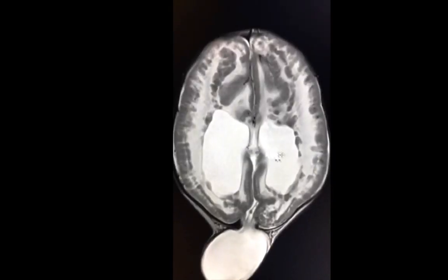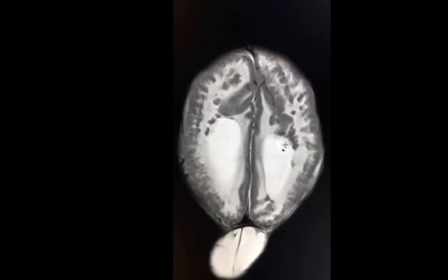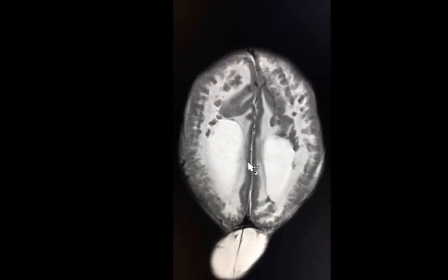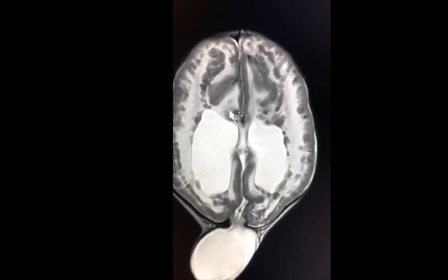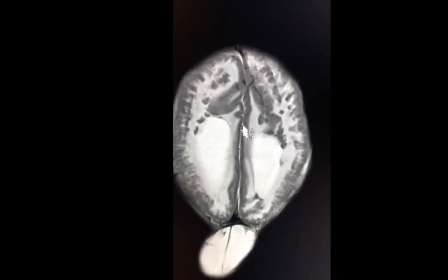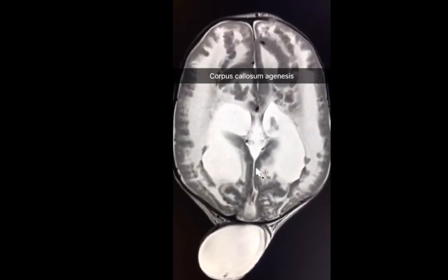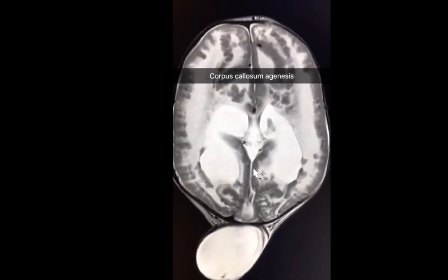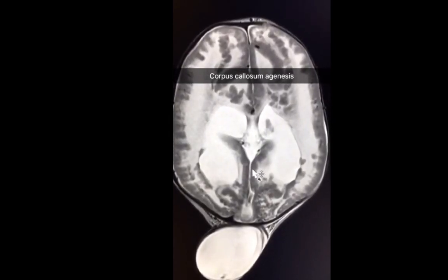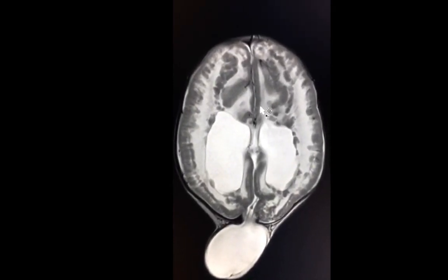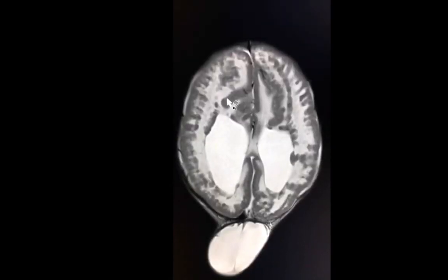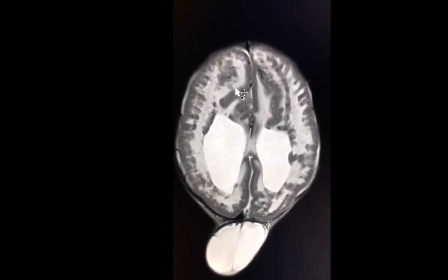There is distortion and dilatation of the ventricular system. Normally, you should see communication between the left and right brain by what we call the corpus callosum, which is absent here. So this other abnormality is called corpus callosum agenesis. Now, the case did not finish yet, since you also have other abnormalities. If you look at the gray matter, it looks totally distorted.